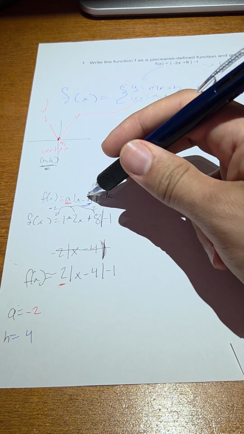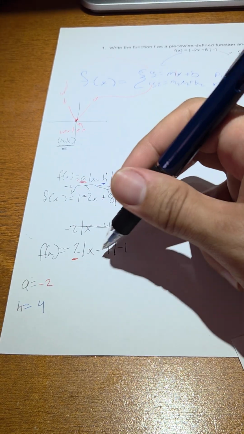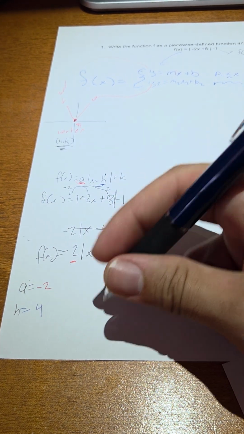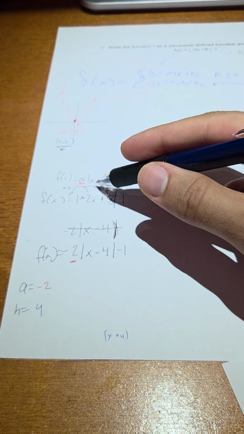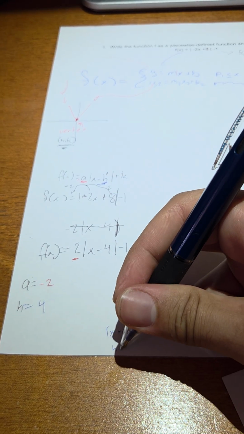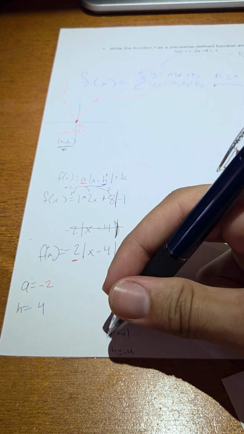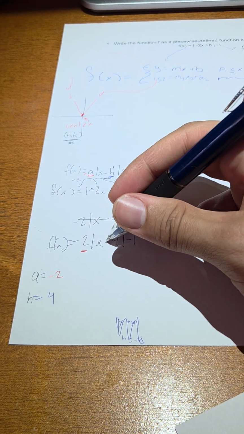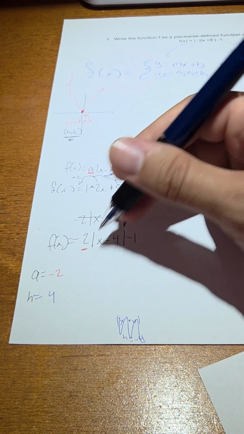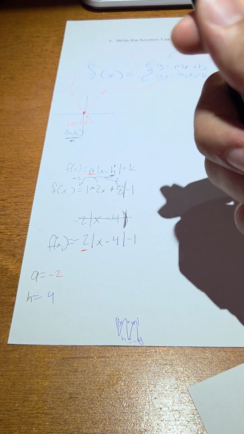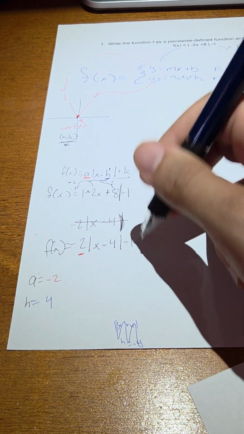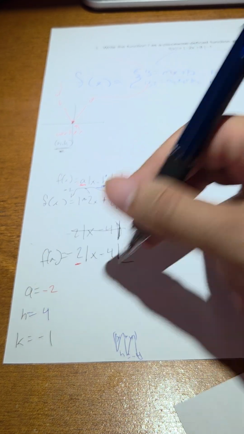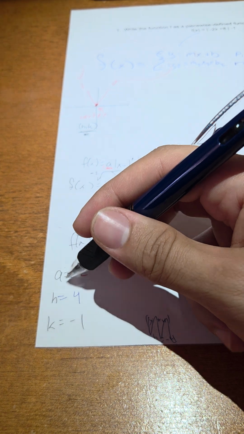This is already negative, so we don't need to add a negative here. If this was positive, like for example if this was x plus 4, since this is a plus and the original equation is a minus, our h is going to end up being negative 4. But in this situation, the minuses match, so h is equal to 4. And lastly, we have our k. Our k is minus 1. Our k is here, minus 1. All right, so now we have our a, h, and k.